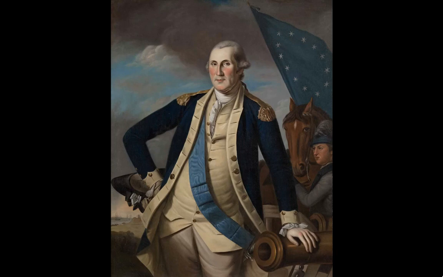In fact, this painting shows George Washington at a very important moment in his life. This work of art depicts him as a general at the Battle of Yorktown, the final battle during the Revolutionary War. This was the moment the British were defeated and America won its freedom. The Battle of Yorktown ended on October 19th, 1781.